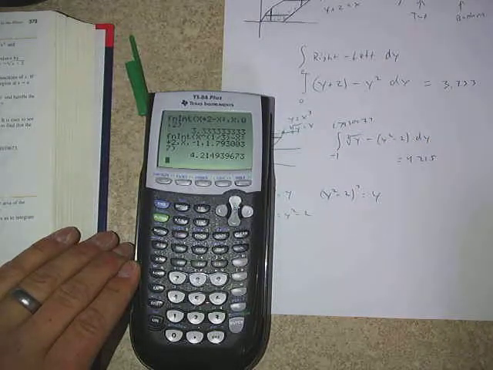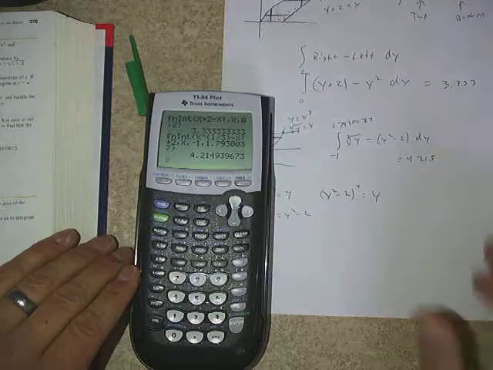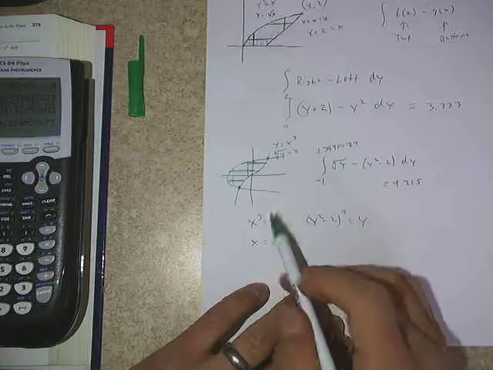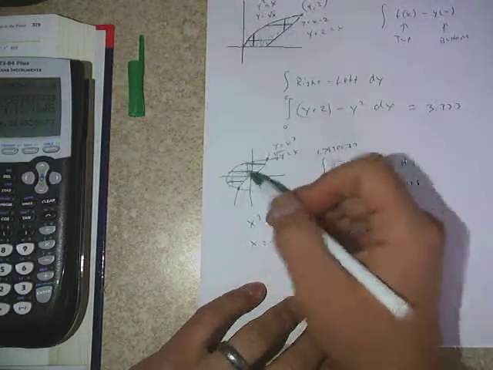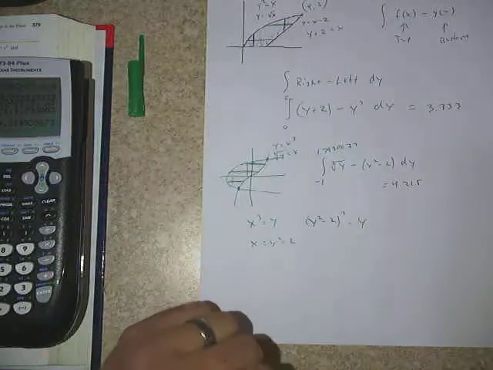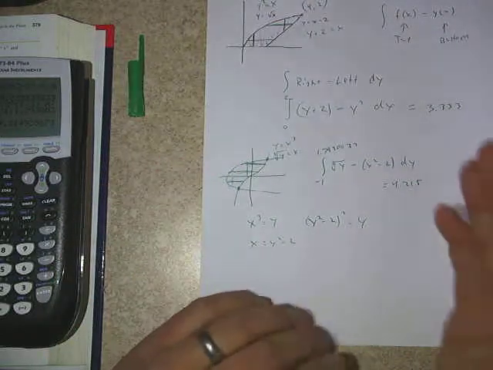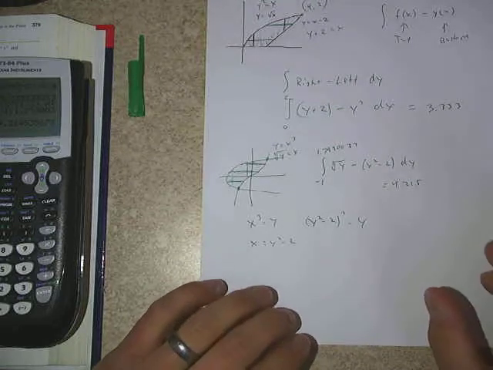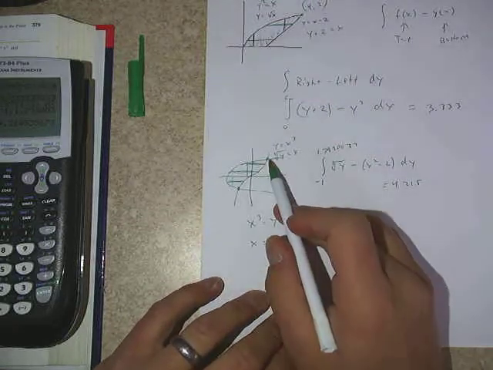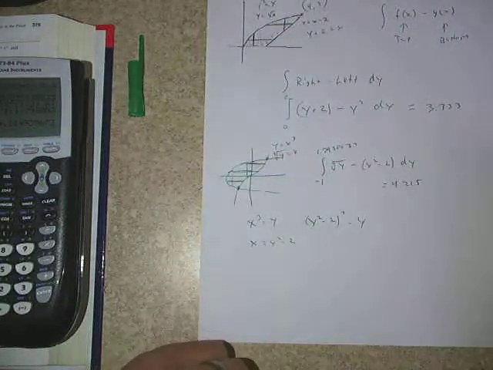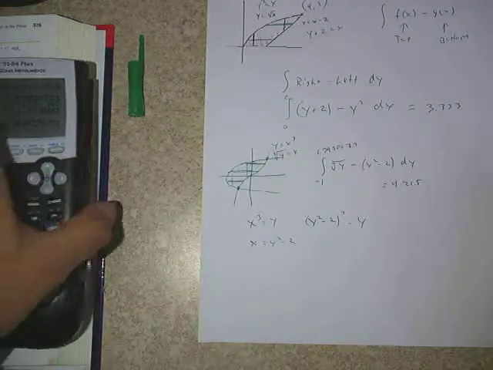It'll be our integrand, and we go from -1 to 1.793037. Calculate. Get our answer, which is 4.215.